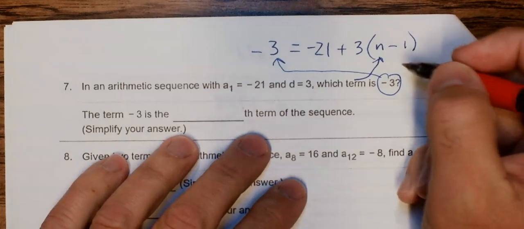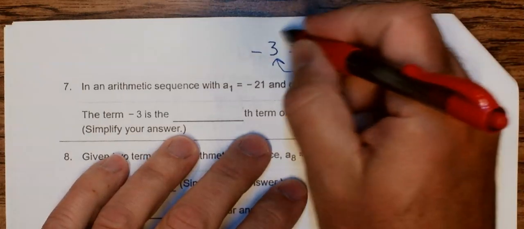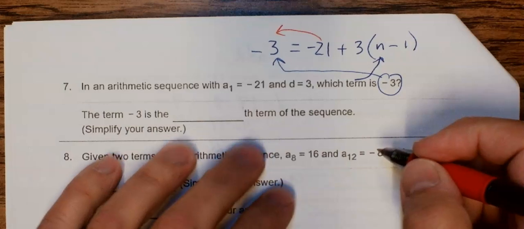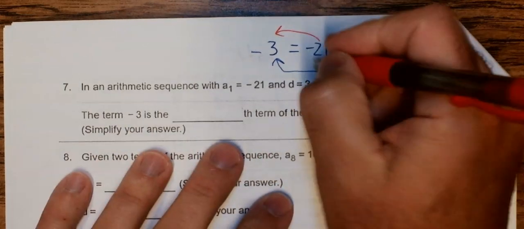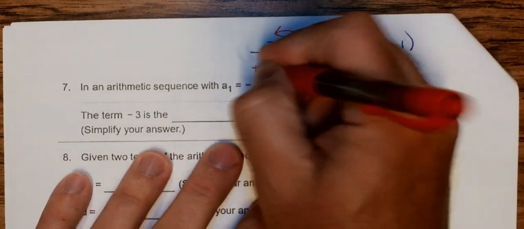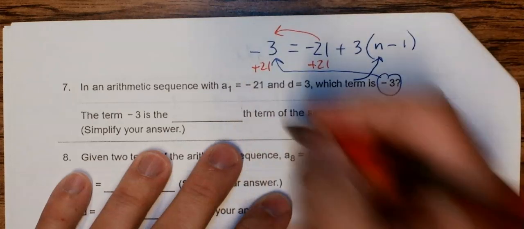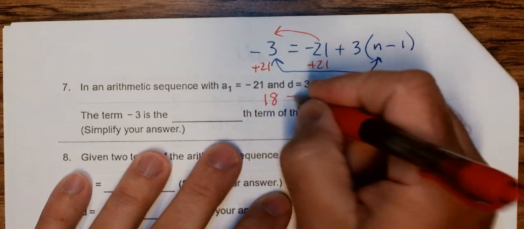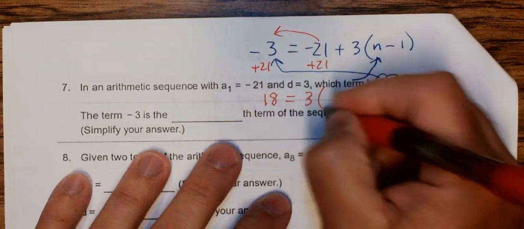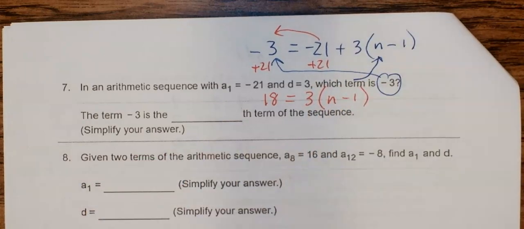Let me give you a good first clue to get started on this. Move that -21 to the other side. So obviously that means I would be adding 21. So now my equation would say 18 equals 3 parenthesis n minus 1. Can you tell me what to do next?